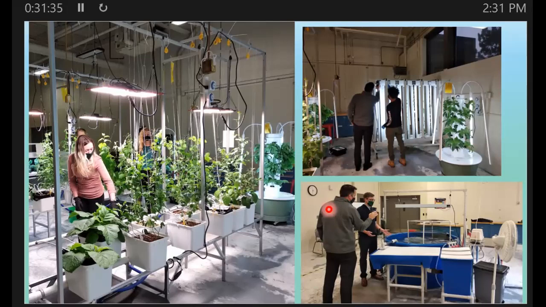But I really do think for those of you that have never seen the indoor egg program, there's a variety of different systems that the students get training on, and even in aquaponics.